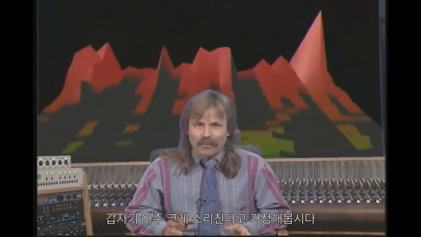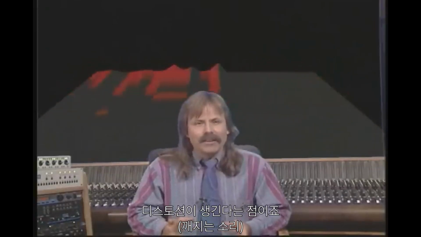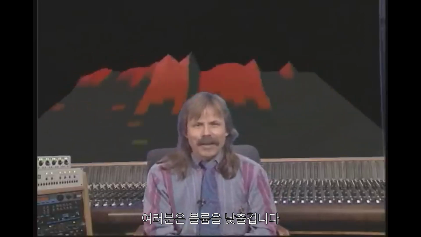Say I'm humming along at a low volume, then all of a sudden it gets really loud. Do-do-do-do-do-do-do. Wah! Well, the problem is, unless we turn down the fader, we're going to get distortion. And you can't have distortion. Get distortion, go to jail. So, you turn the volume down.